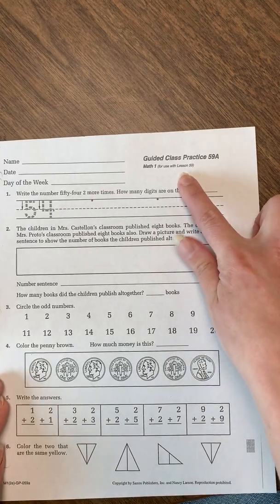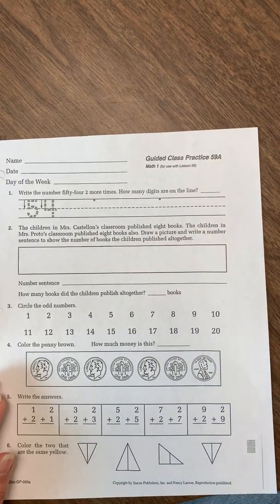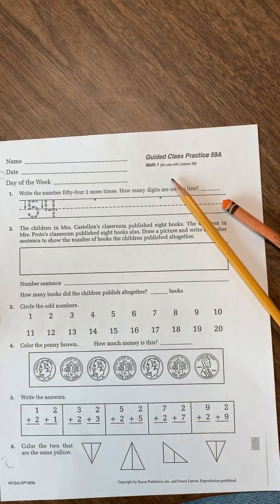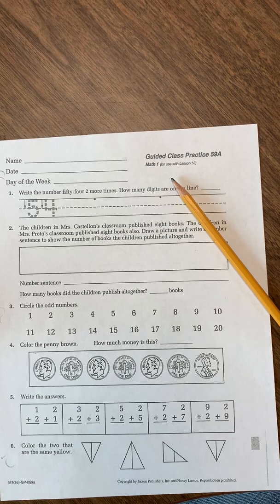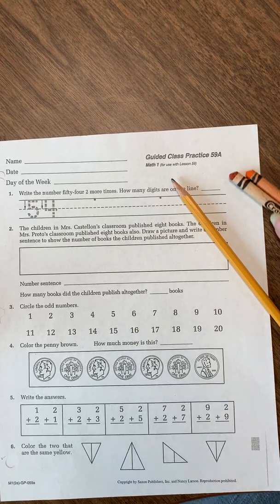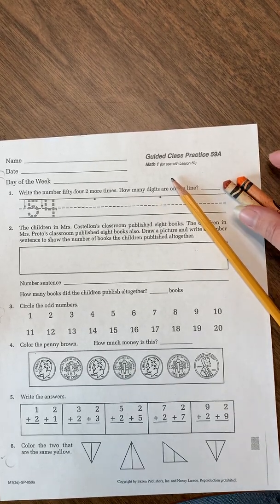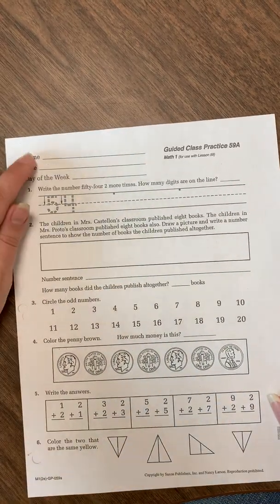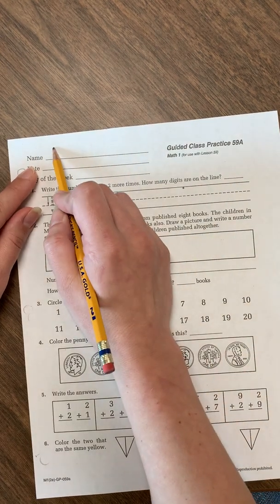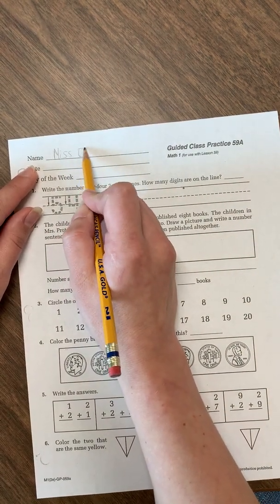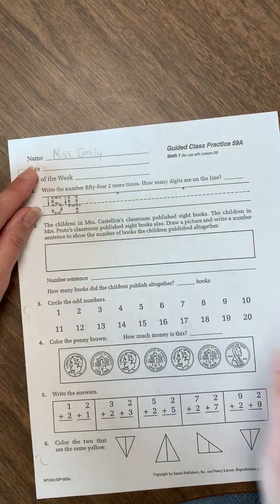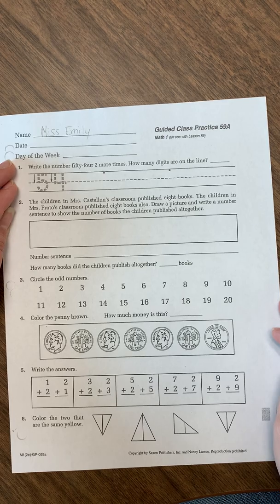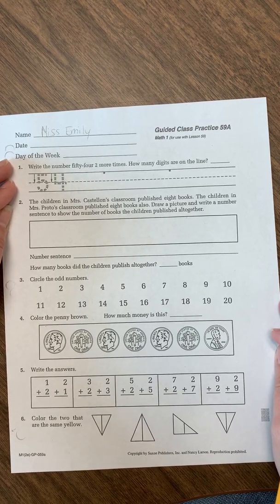Now let's work on class practice 59A. You'll need a pencil, a colored crayon, also a brown crayon. First, we write our name. If the video is going too fast, remember, hit the pause button so you can catch up.